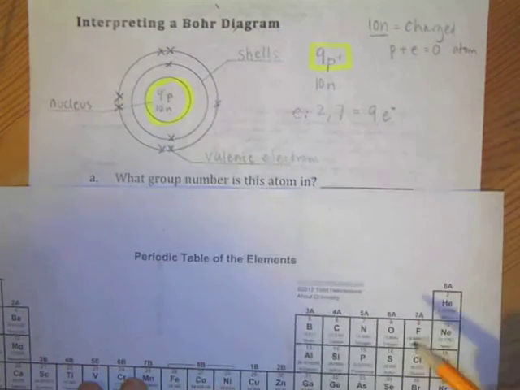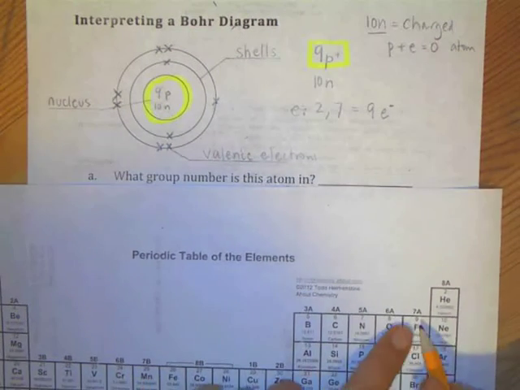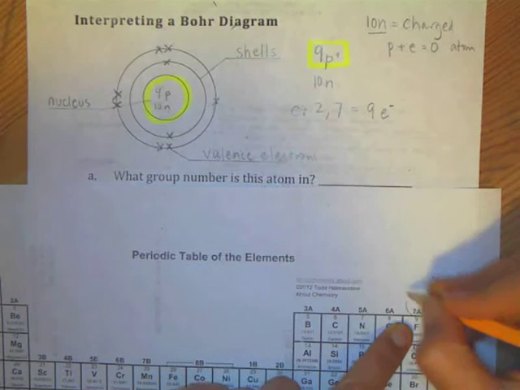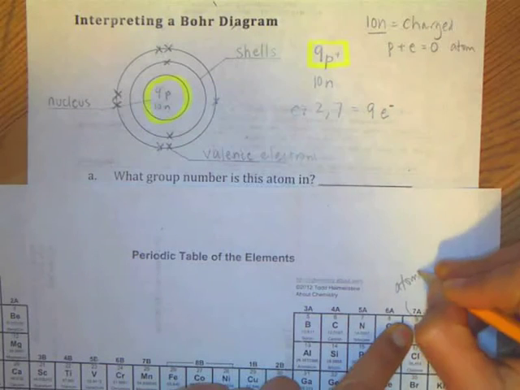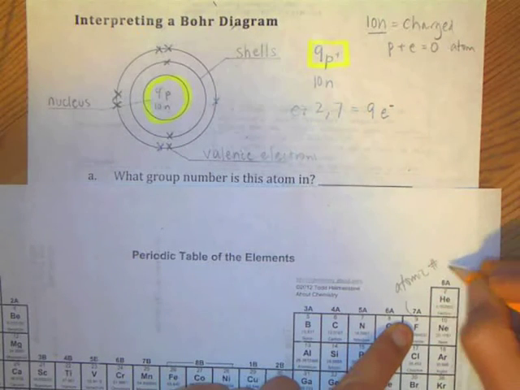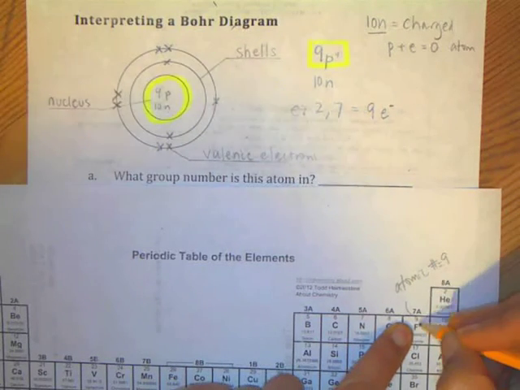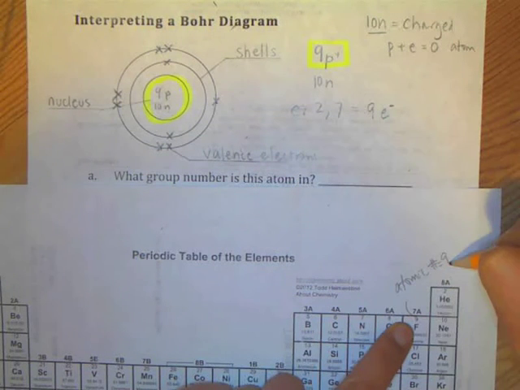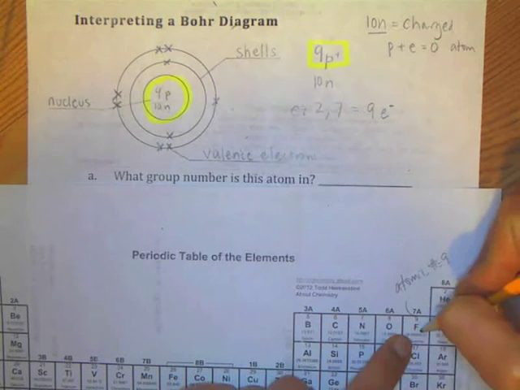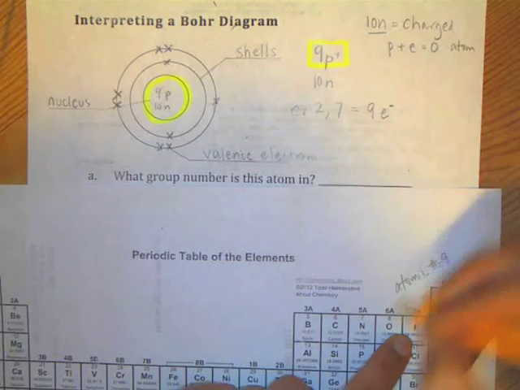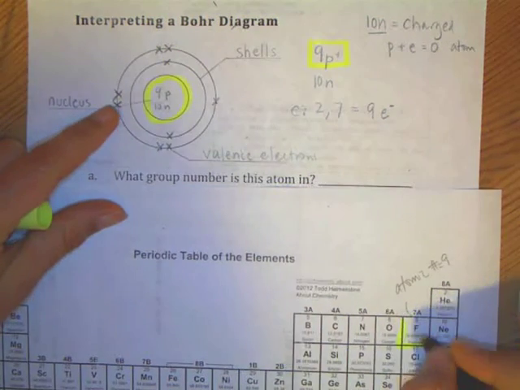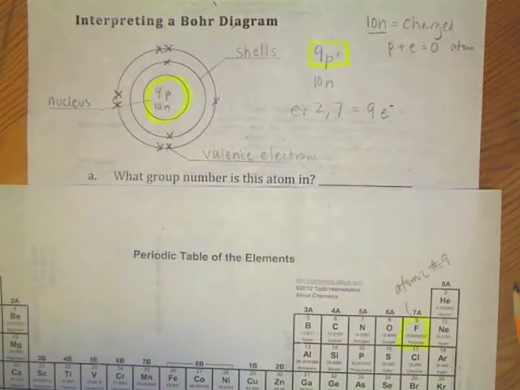So I'm going to look at my periodic table, and find the element that has an atomic number of 9. The atomic number is the number of protons. So it's always going to be fluorine. So for this particular diagram, this is a diagram of fluorine. I'm going to highlight that.